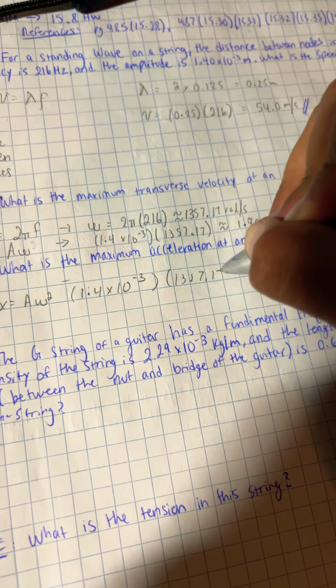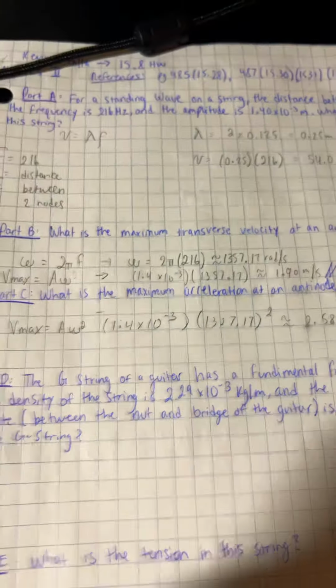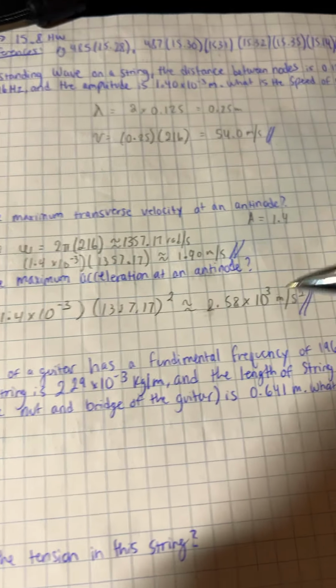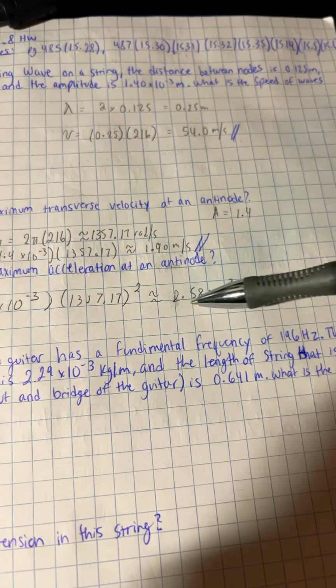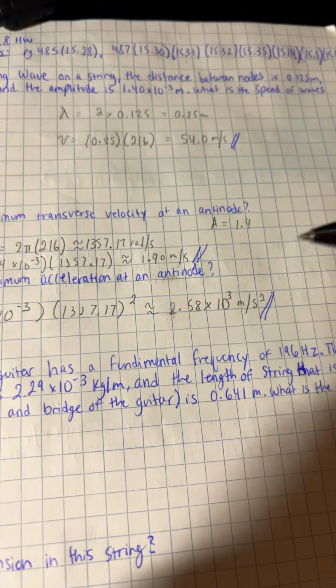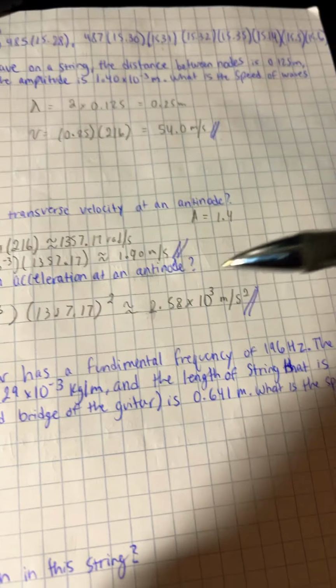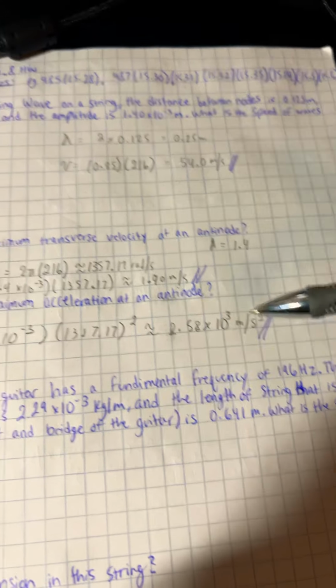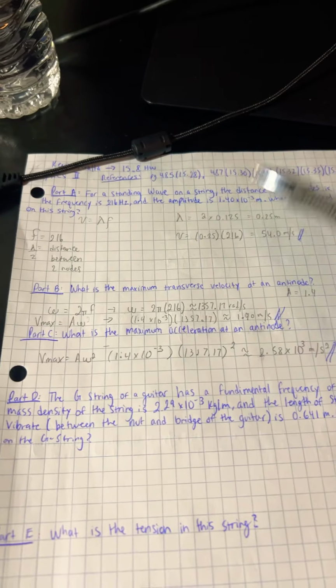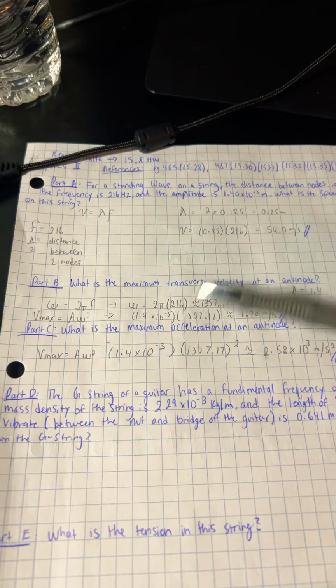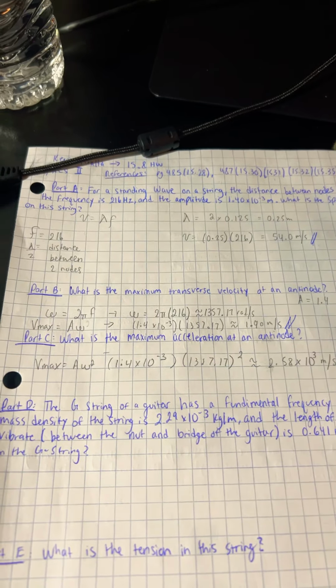1357 times 0.17 squared. Now just plugging this into my calculator, I get approximately 2.58 and then a bunch of decimals or zeros. And then the unit is meters per second squared. And that is the first segment, parts A, B, and C of homework 15.8.